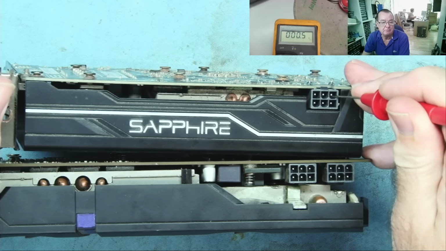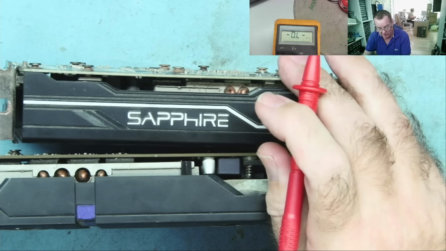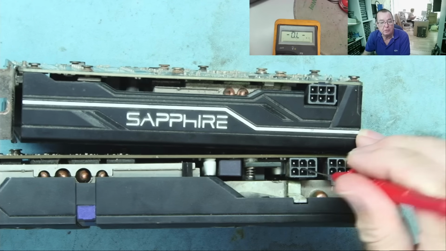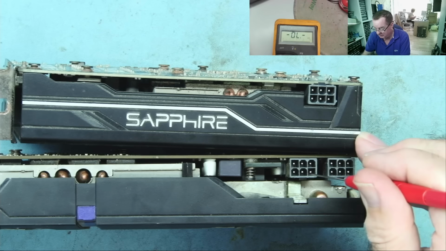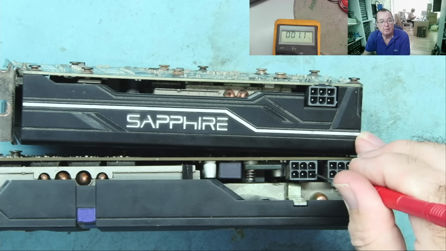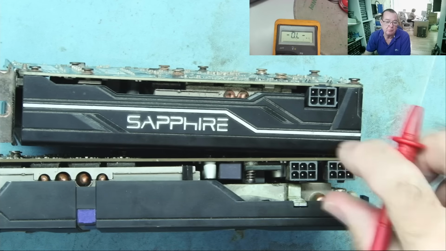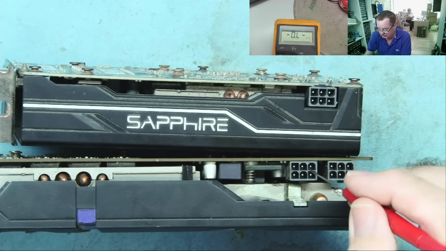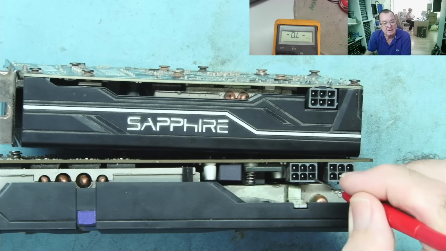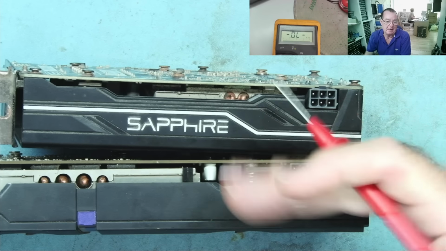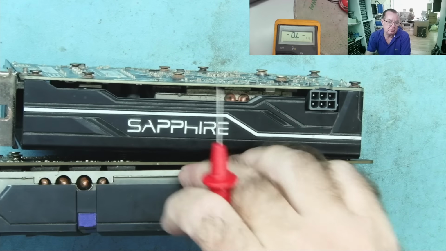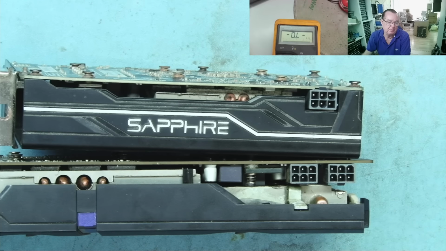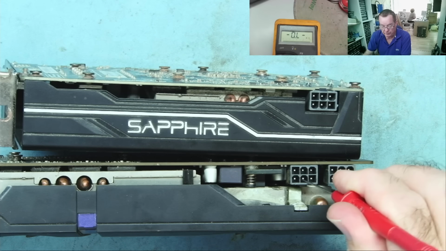See, they all read 0, whereas on this one the middle pin doesn't. Okay. What's generally happening here is when you plug the connector on, it connects this pin to one of these pins, to one of the grounds, and that's how the circuitry on the graphics card can figure out that you have both connectors plugged in. Okay, it's a sense pin, the one that reads open.